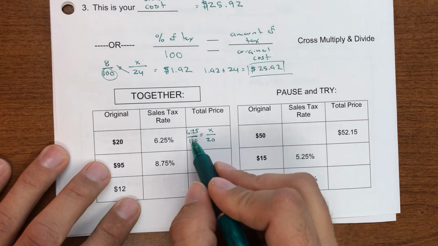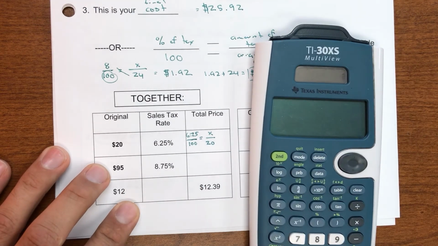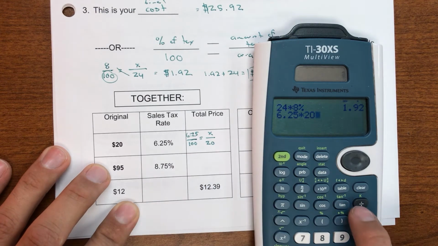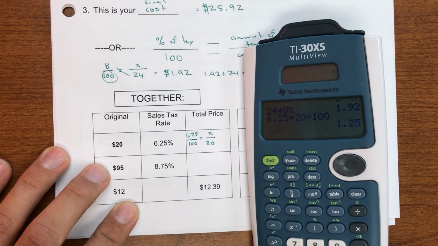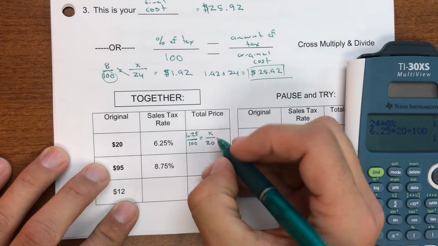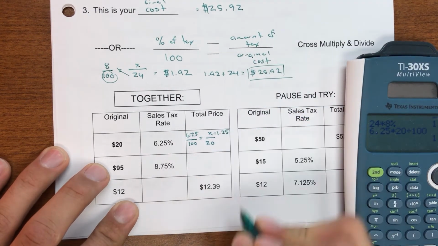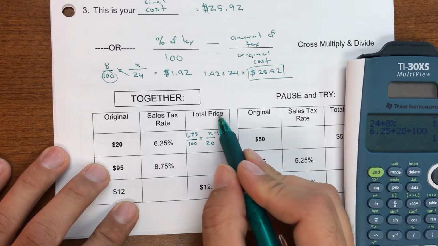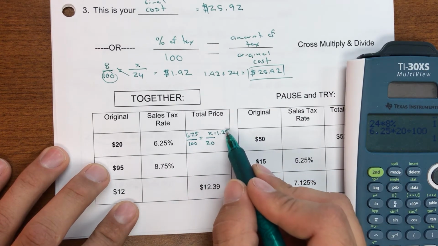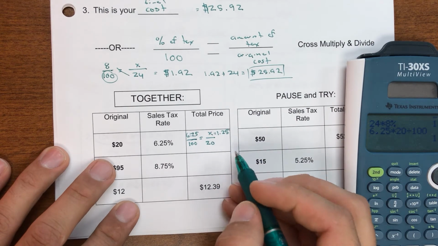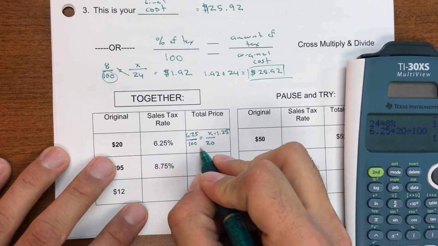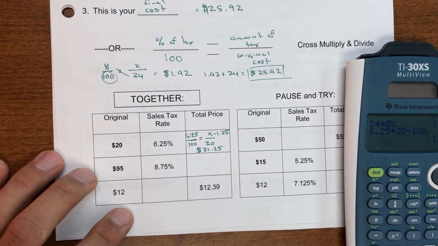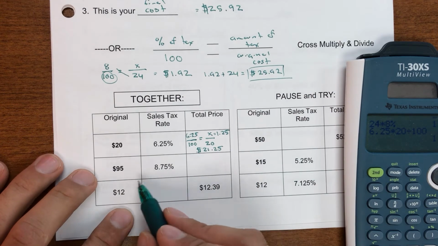So I cross multiply and I divide. I do 6.25 times my $20 divided by 100. And I find out that my tax, the amount of tax, X is going to be $1.25. So that's my tax. To get the total price, I need to add these two numbers together, my tax and my original amount. So 20 plus $1.25 becomes $21.25. And I'm done.